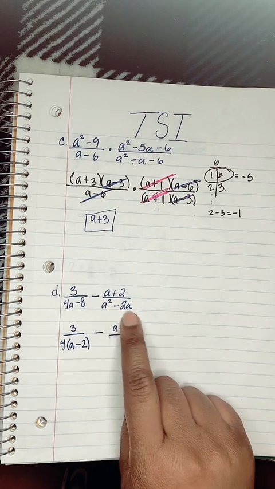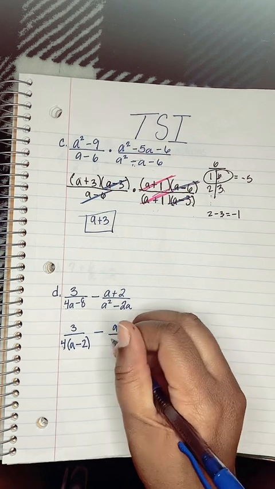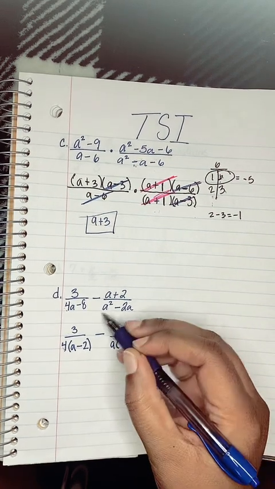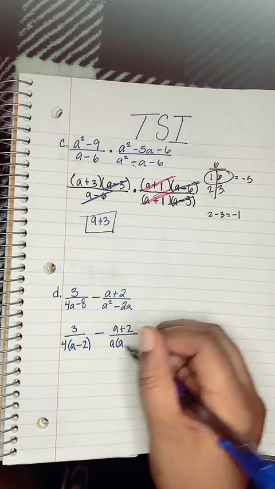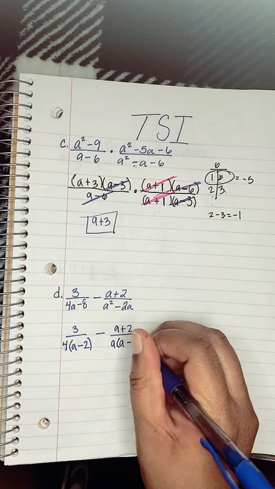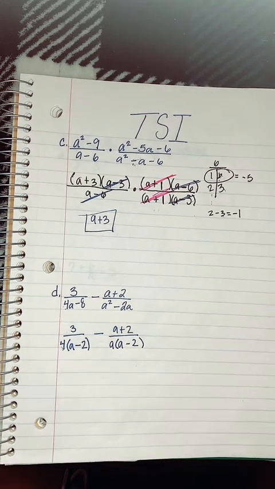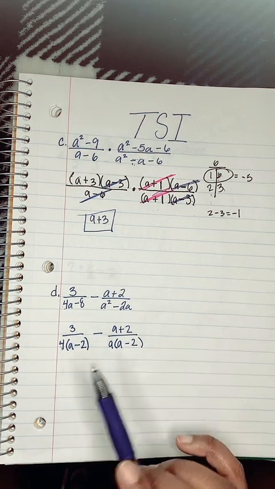Can anybody factor this? What's a squared minus 2a? How do we factor it? Hazel said a parenthesis a plus 2. Wonderful, Hazel. Yes. So we do a parenthesis. We're pulling out an a. So a times what gives us a squared? Well, a. And then a times what gives us negative 2a? Negative 2. All right. So now we see we have an a minus 2 and an a minus 2.